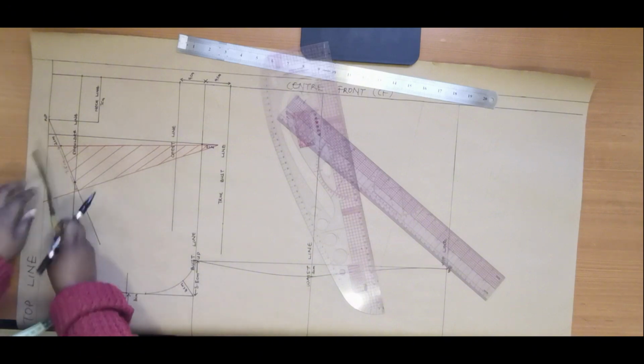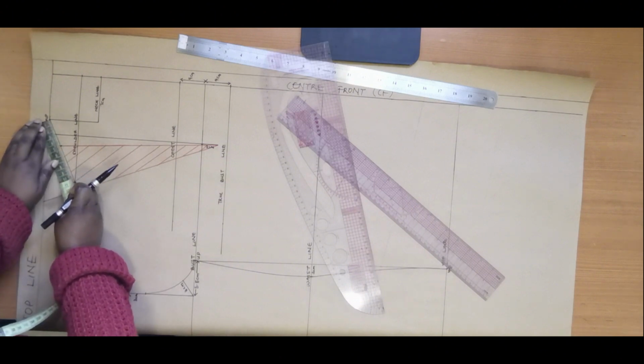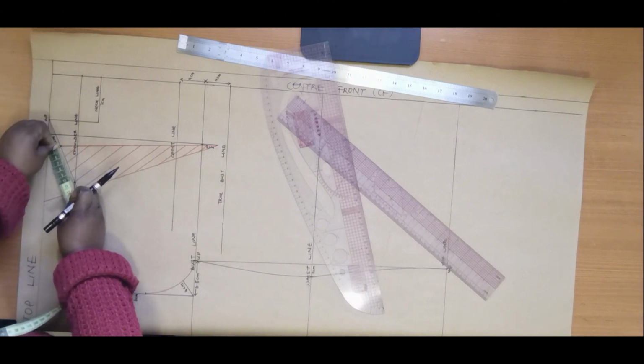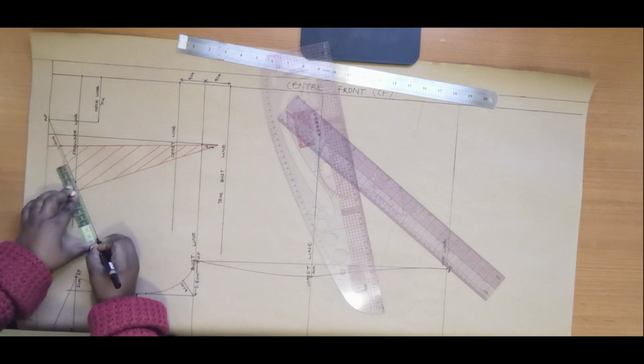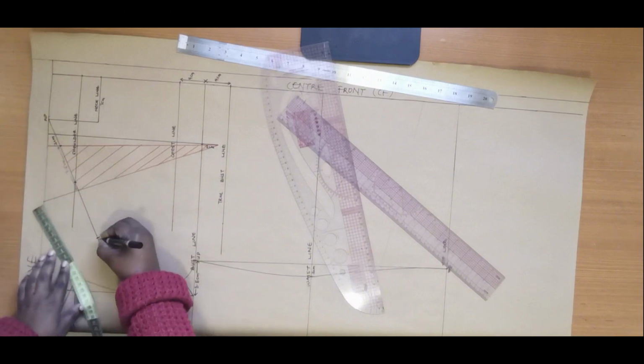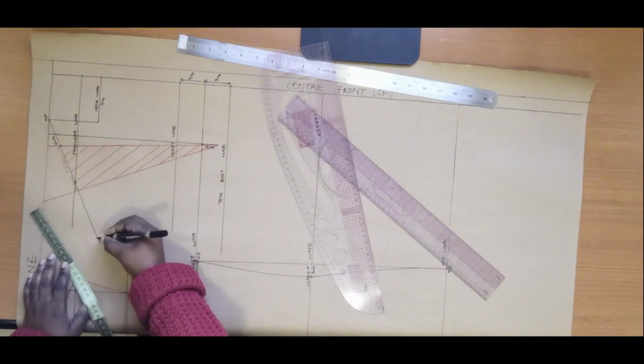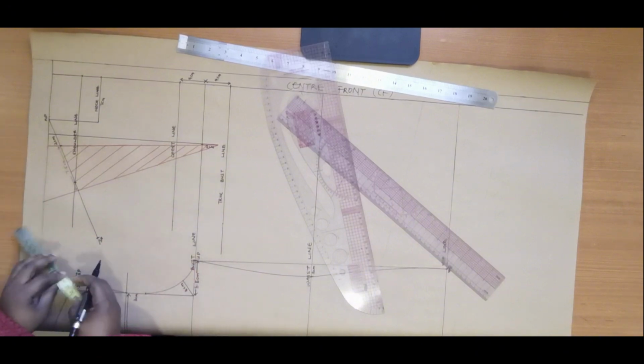To complete the shoulder seam, measure 12.5 centimeters from the neck point, skipping the 7.5 cm dart, and mark as your SP. That's the shoulder point.